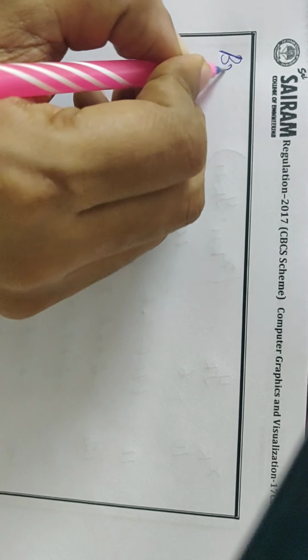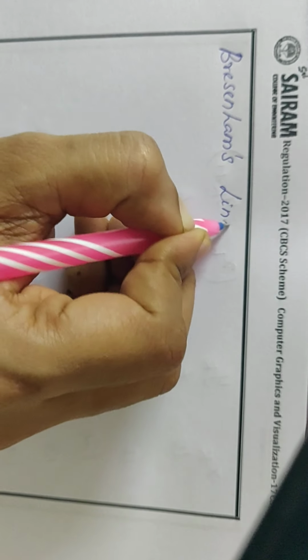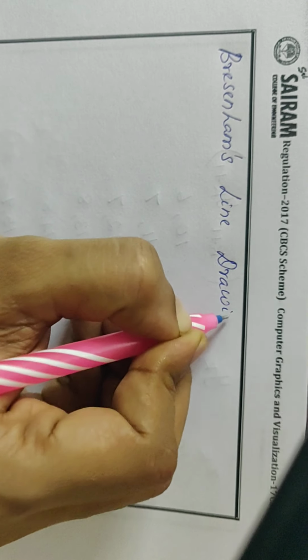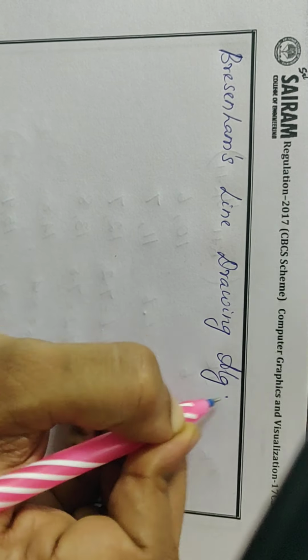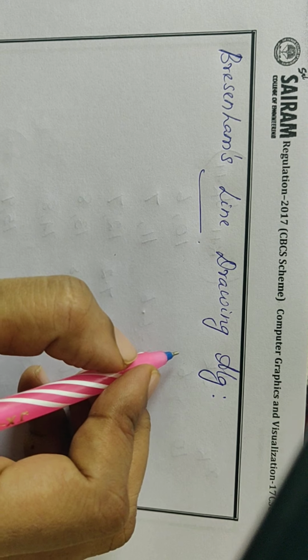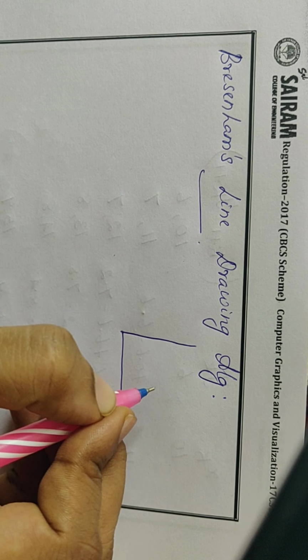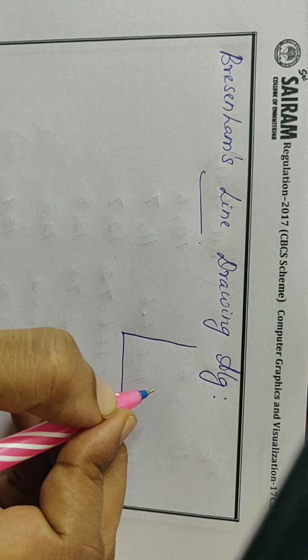So we will have a decision parameter in Bresenham's line drawing algorithm. I'll write Bresenham's line drawing algorithm. So I'll be avoiding the round off function. To avoid it, I have to make a decision. This decision is based on the decision parameter.